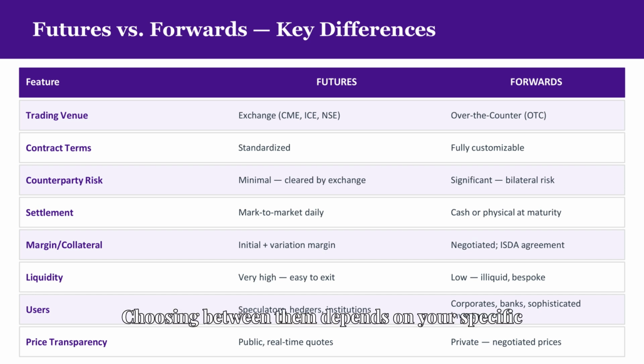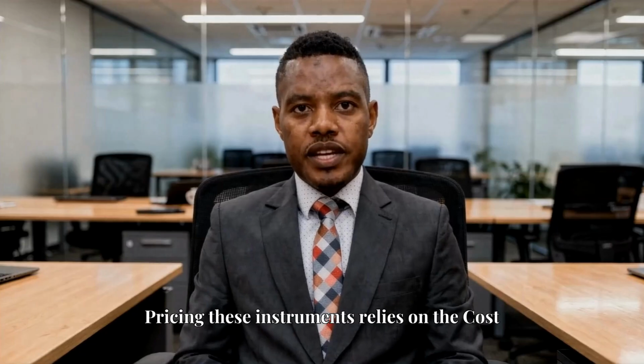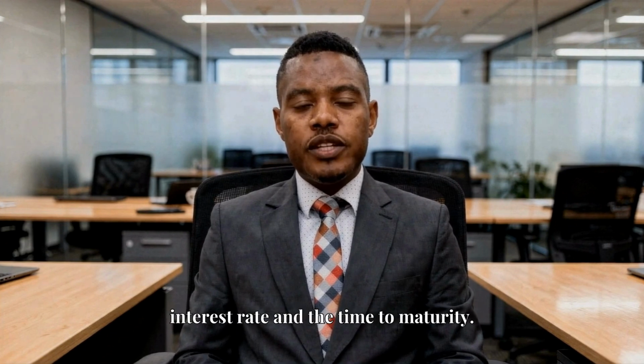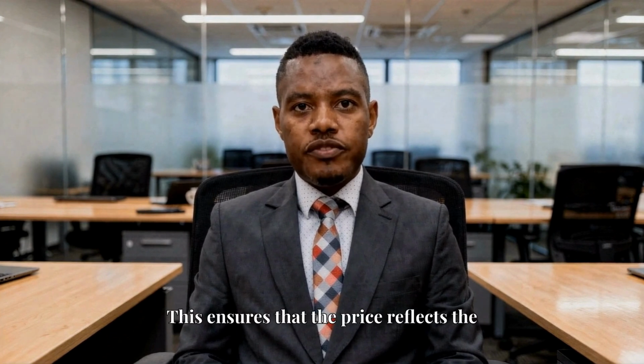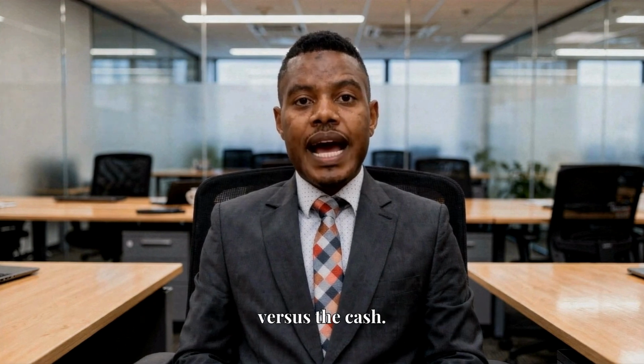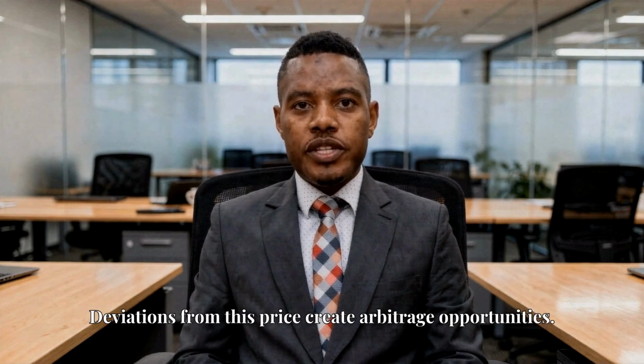Choosing between them depends on your specific needs for customization versus security, as well as your ability to manage the associated margin requirements and clearing obligations. Pricing these instruments relies on the cost of carry model. The fair price of a future is the spot price adjusted for the risk-free interest rate and the time to maturity. This ensures that the price reflects the opportunity cost of holding the underlying asset versus the cash. Deviations from this price create arbitrage opportunities.